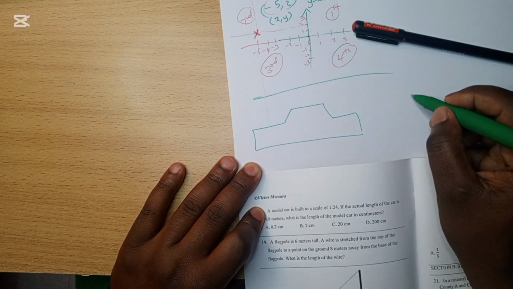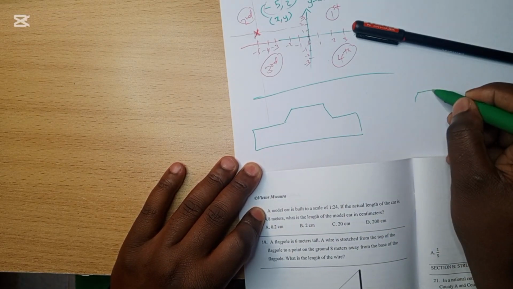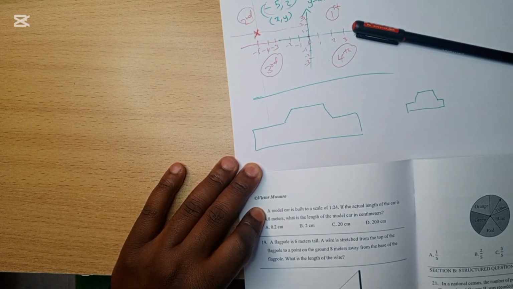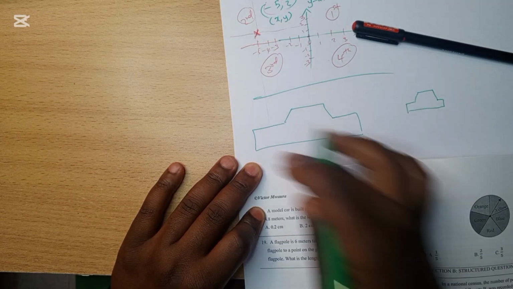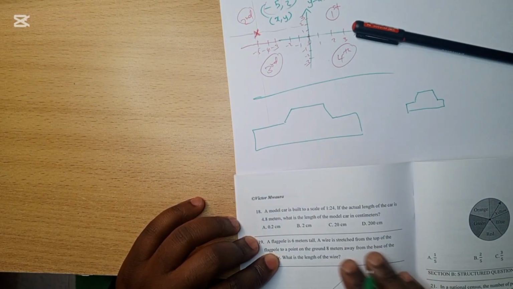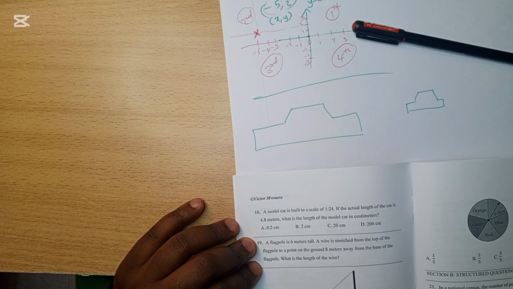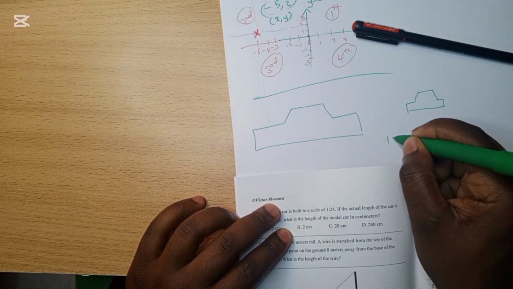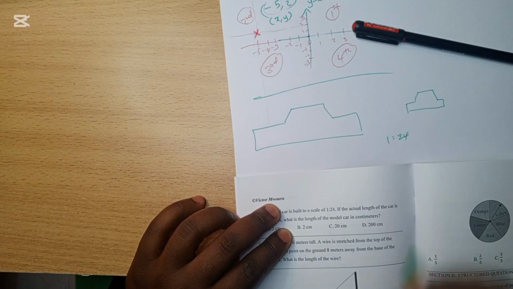Then you have a smaller model. A model is something you are creating maybe to demonstrate to people. So the ratio is 1:24 for the model.